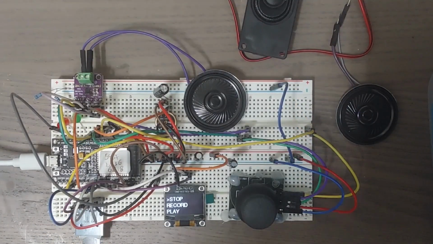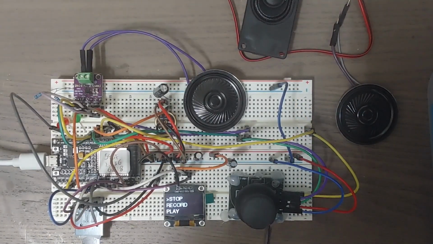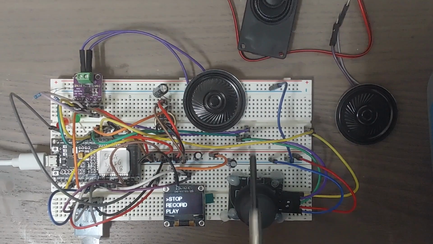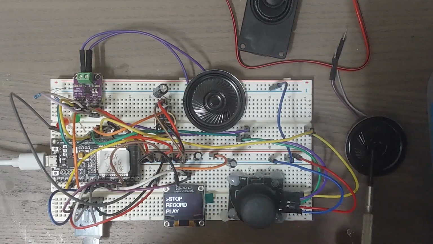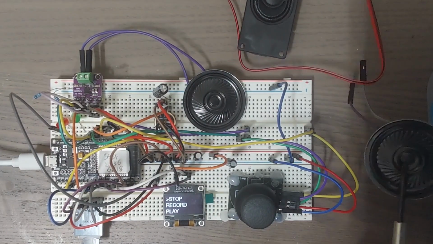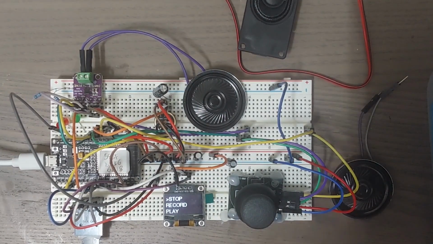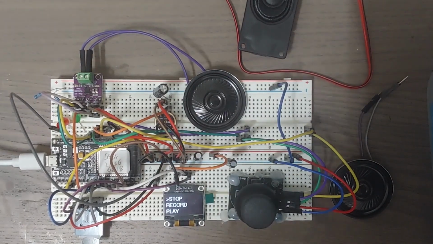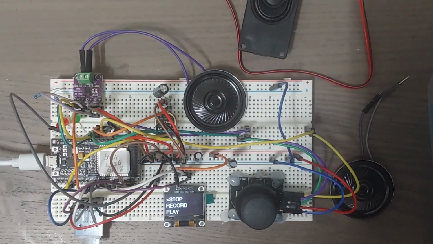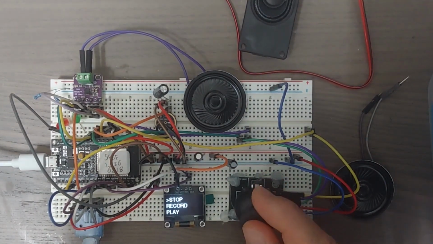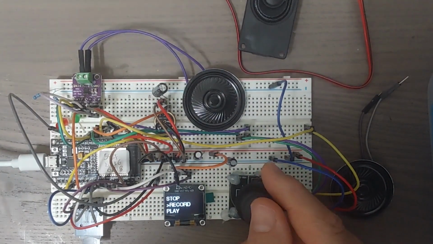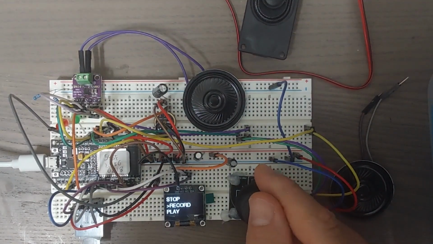I've wired up the voice memo recorder, and there's the joystick that controls the OLED, and then there's the speaker. I've already destroyed a couple of these speakers by turning the volume up too high. I'll just show you how it works now, and then I'll take you through the code. So I push the joystick down to record, and then when I press the joystick button, it records.